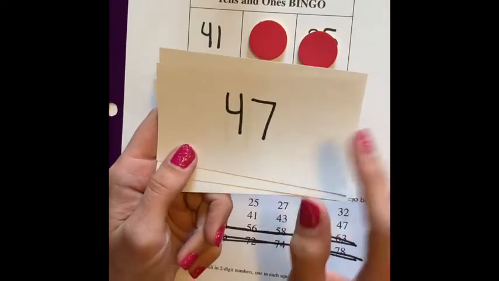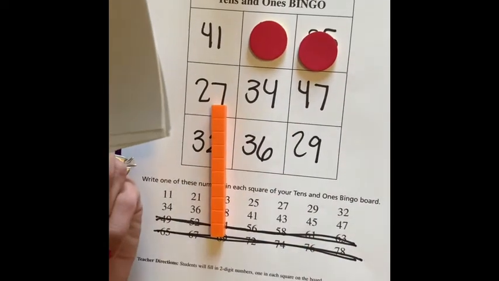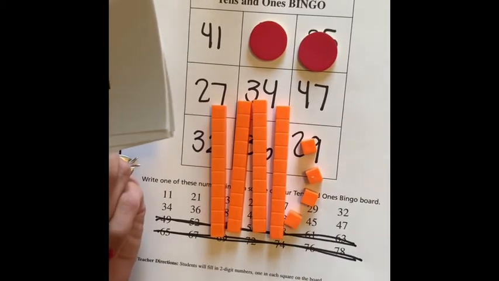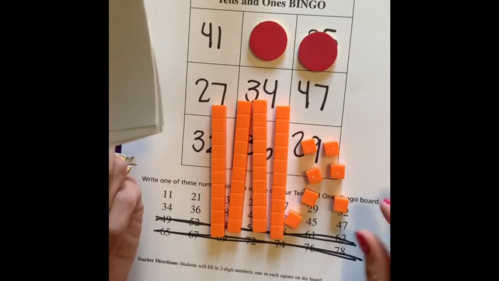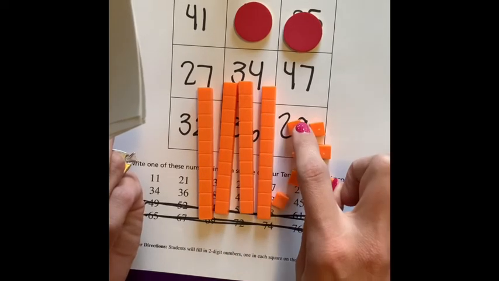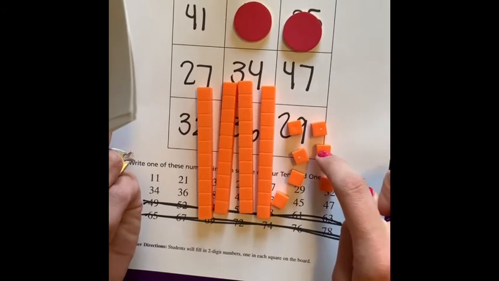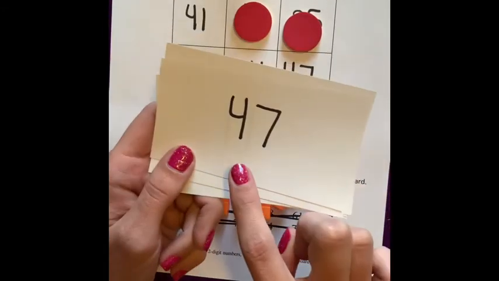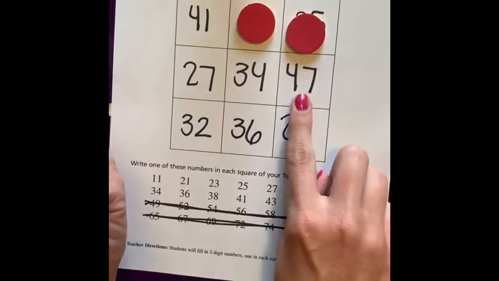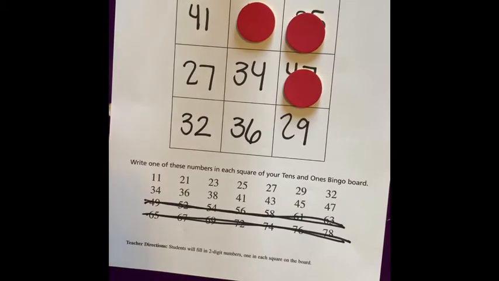What number is this? 47. Let me show 47. So let's count 47. 10, 20, 30, 40, 41, 42, 43, 44, 45, 46, 47. What number is it? 47. Do I have 47 on my chart? Yes. Oh, I need a 29 or a 41 to get a bingo.